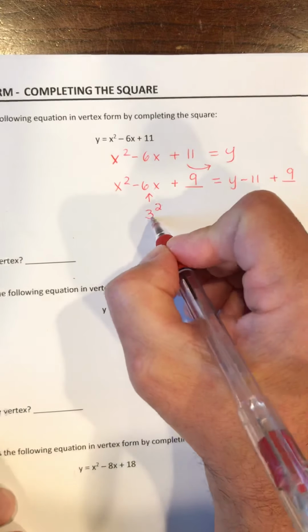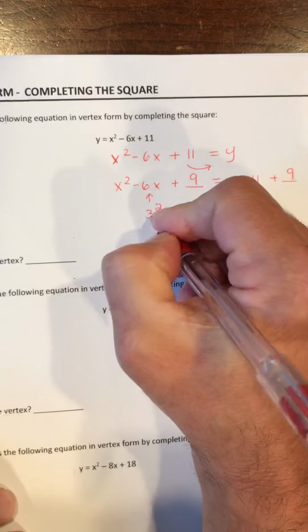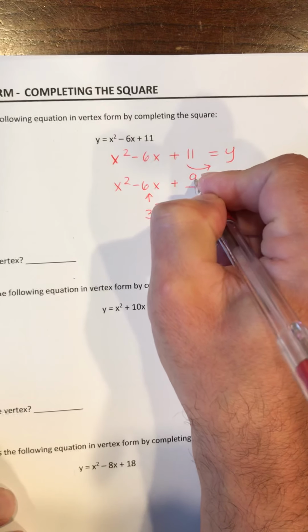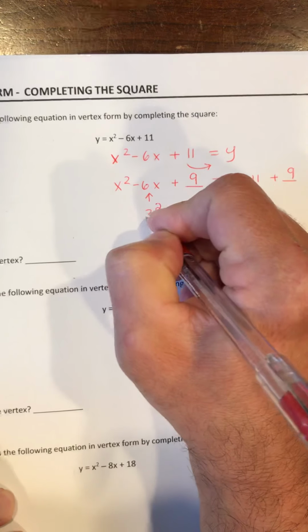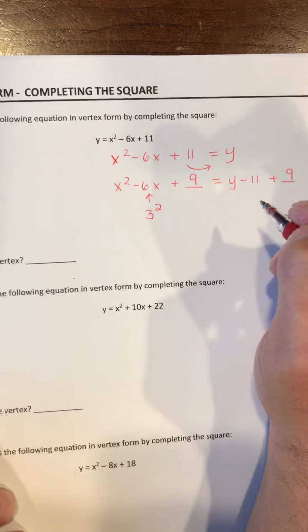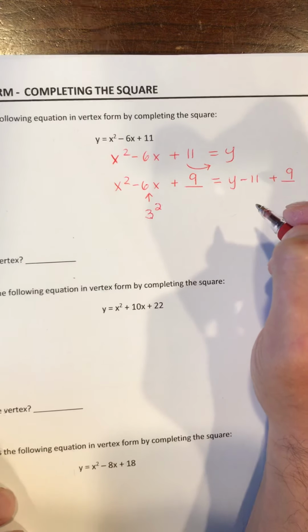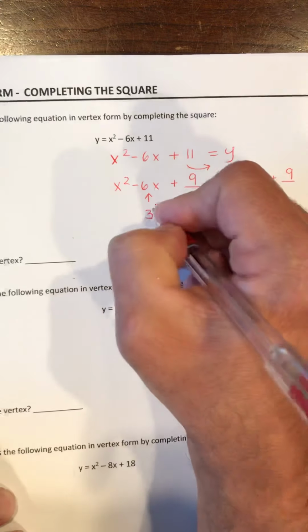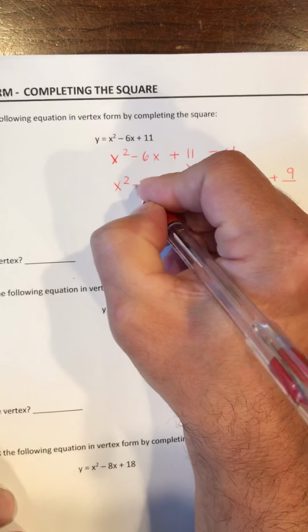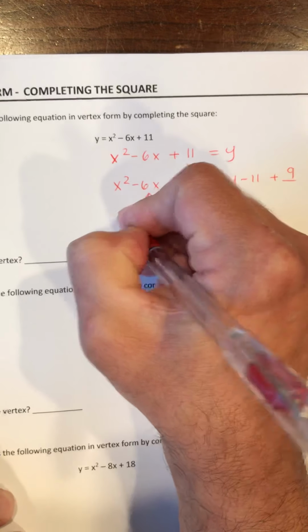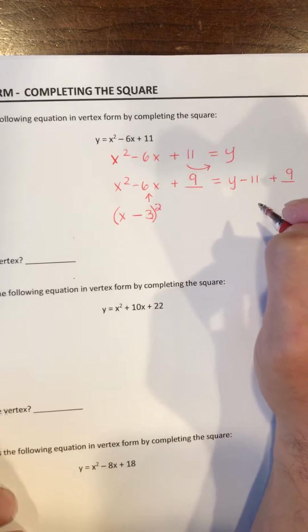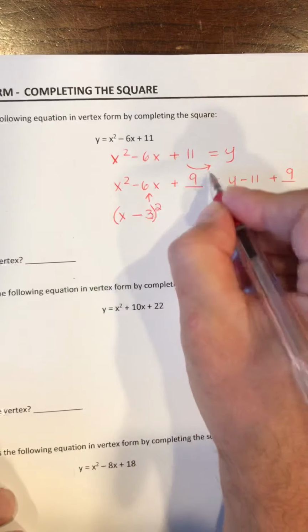Now, 3 is actually a factor, because 3 times 3 gives you 9, and negative 3 plus negative 3 gives you negative 6. That's where we complete the square. We're trying to find factors that will work out. You bring the minus down, you bring the x down. X minus 3 squared basically replaces this.